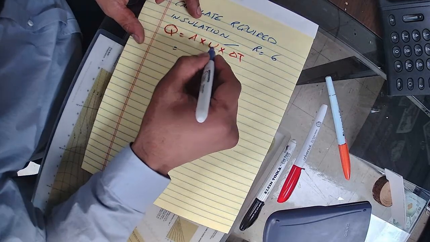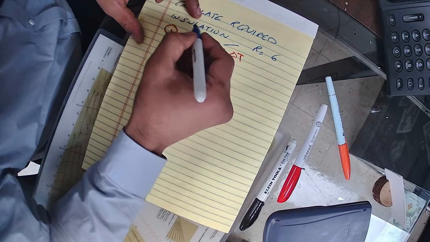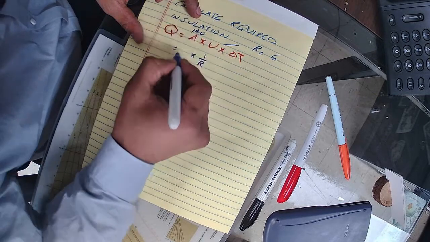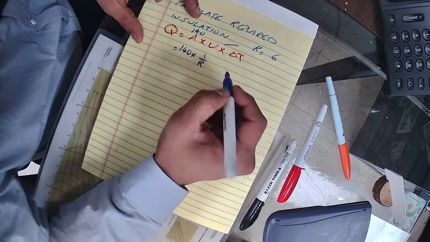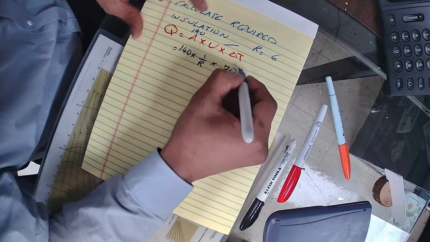So we know that U equals 1 over R, and let's say the wall area, for example, is 140, and delta T is 70.